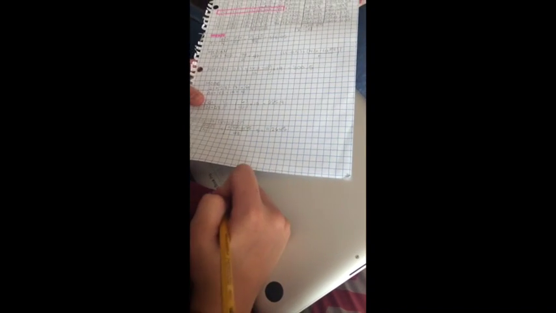As a result, we get that our standard deviation is 11.2645.